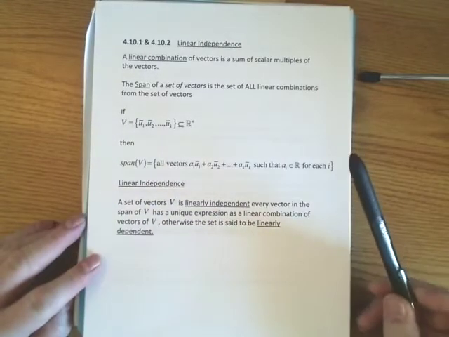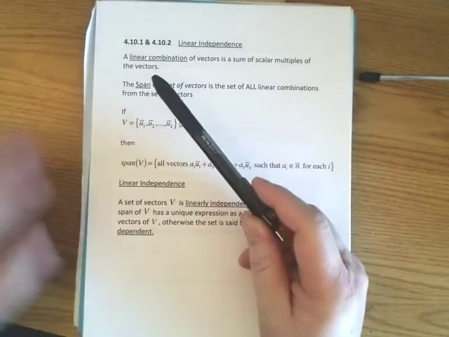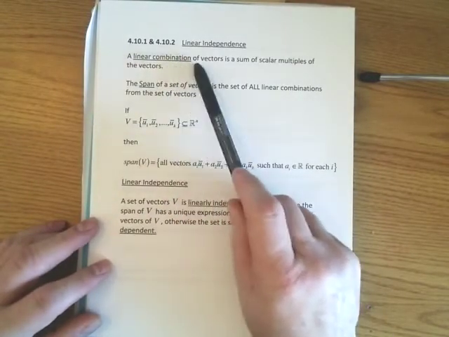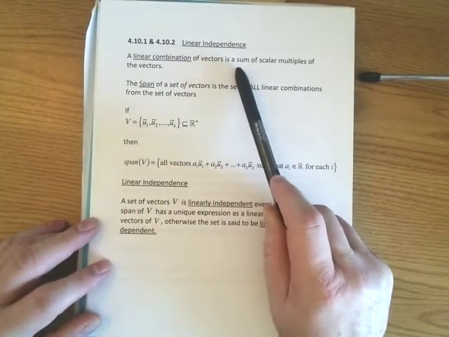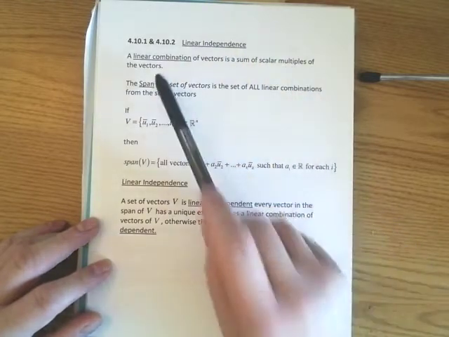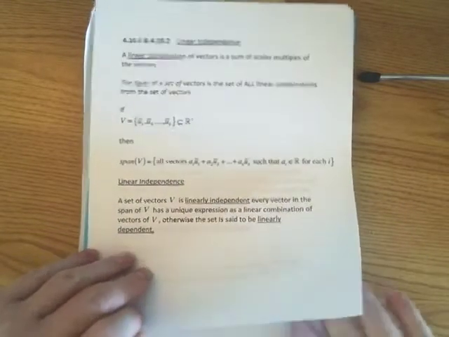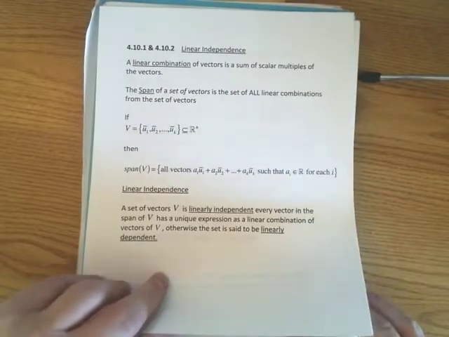First thing, just a quick definition here. I usually underline my definitions. A linear combination of vectors is a sum of scalar multiples of the vectors. So that's what a linear combination of vectors is. It's just a sum of scalar multiples of the vectors. So let's take a concrete example. This is a really easy concept.